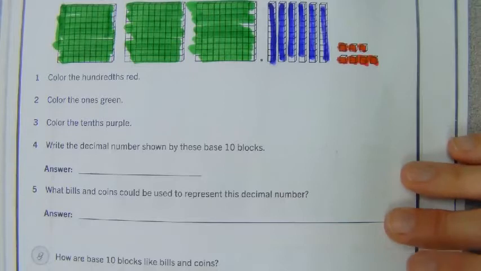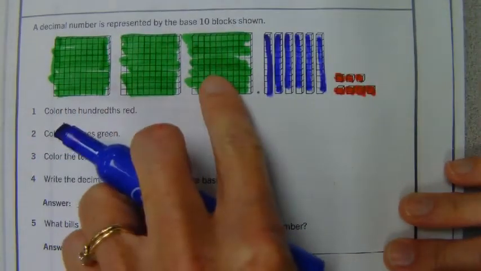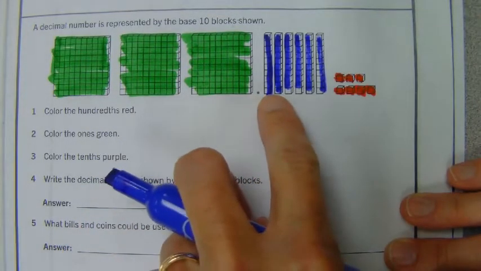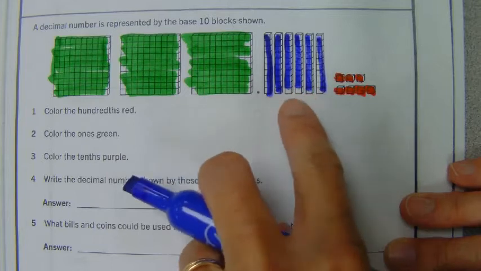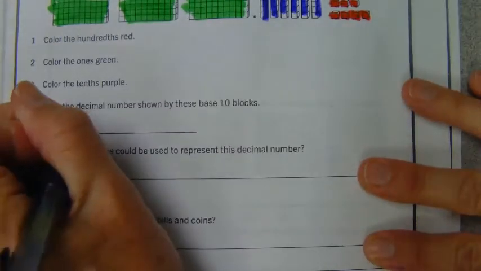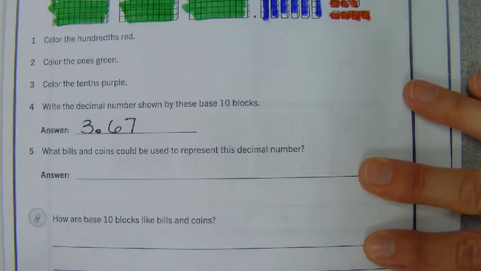So let's see what decimal number this represents. I have 3 ones. Decimal says and. I have 1, 2, 3, 4, 5, 6 tenths and 7 hundredths. As a decimal number, we would read that as 3 and 67 hundredths.